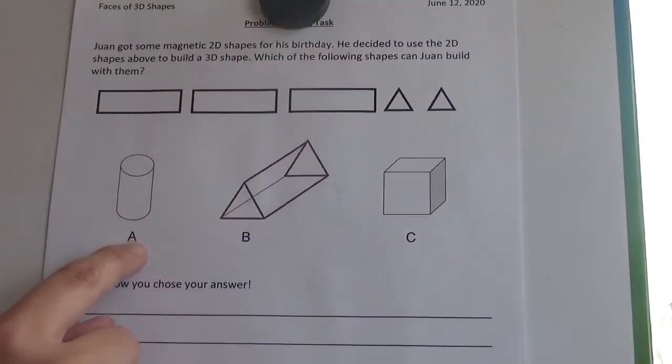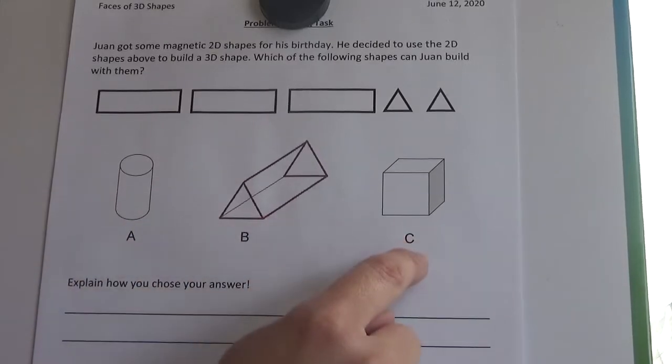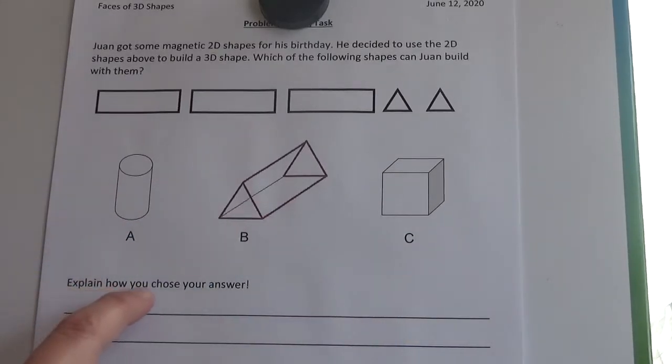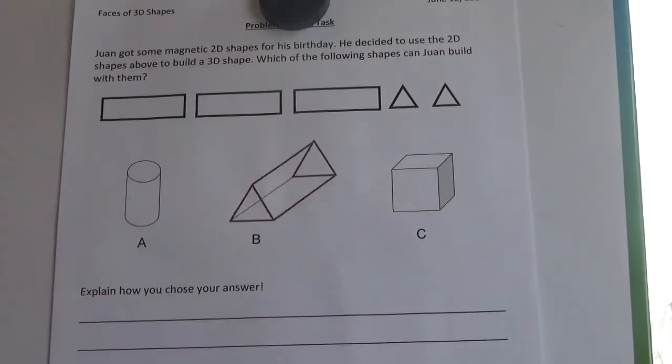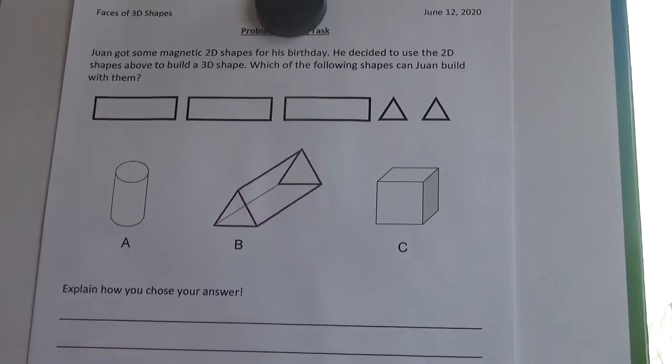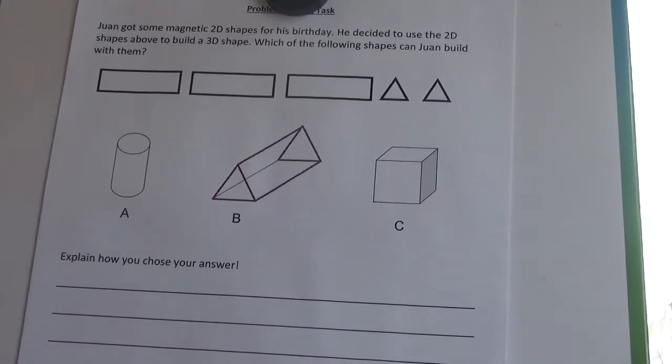Here are his options. Option A, option B, and option C. Explain how you chose your answer. So you need to tell me which one of these 3D shapes Juan could have built. And then you need to explain why you think your answer is correct. Awesome. Pause the video right now and go ahead and get started.